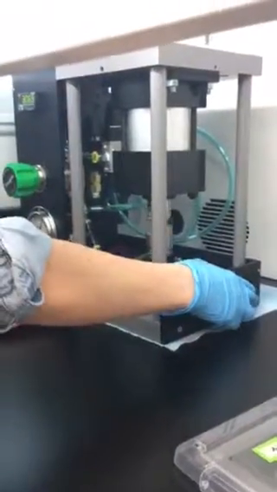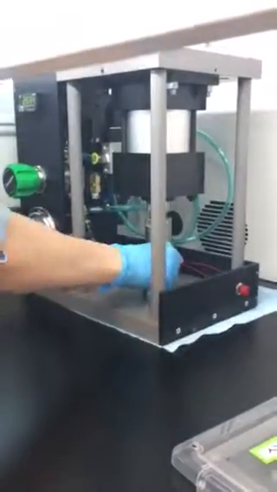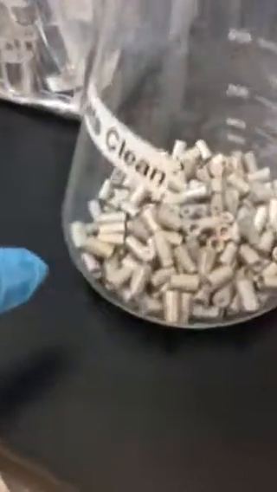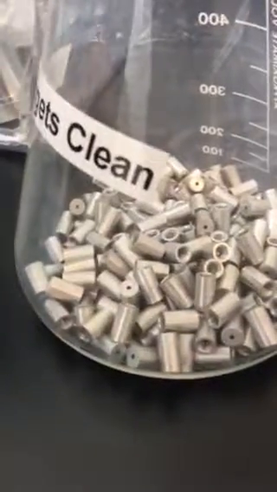So now you've got your sample in here, and then it goes over to the pressing module and you press it. And so at the end of this stage, you're going to have one of these aluminum targets with your sample pressed into it.